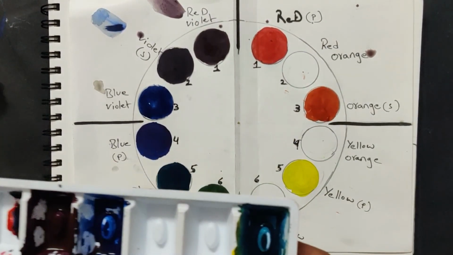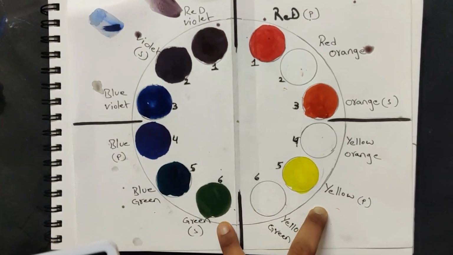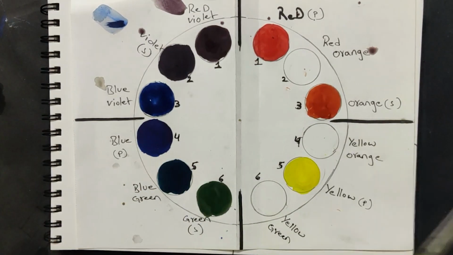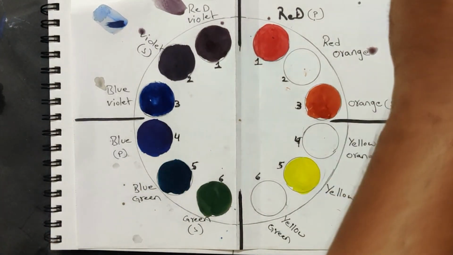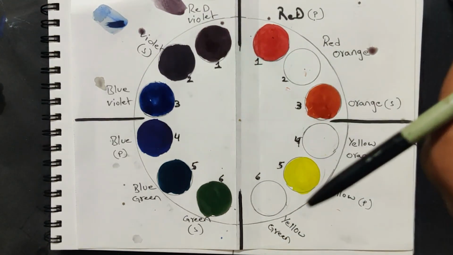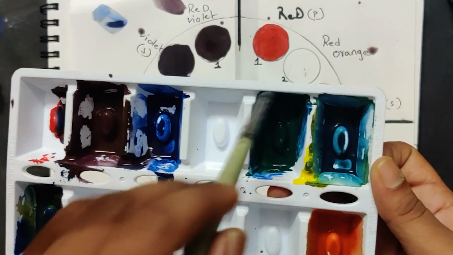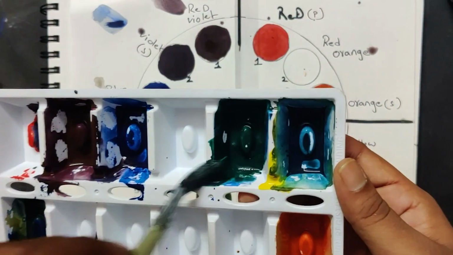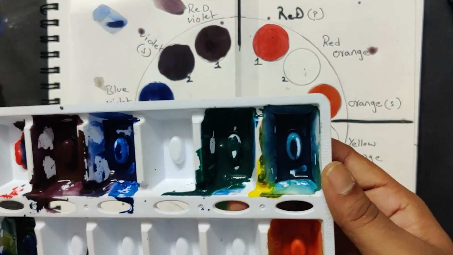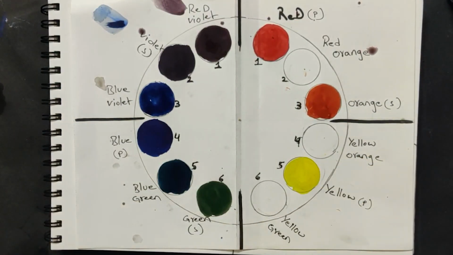Now I will add green and yellow. I've got green here. I'm gonna mix yellow in that.